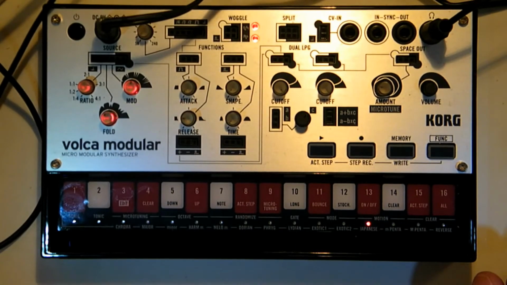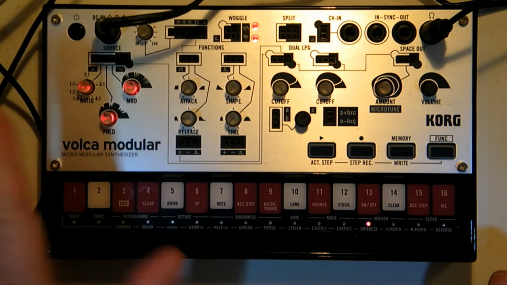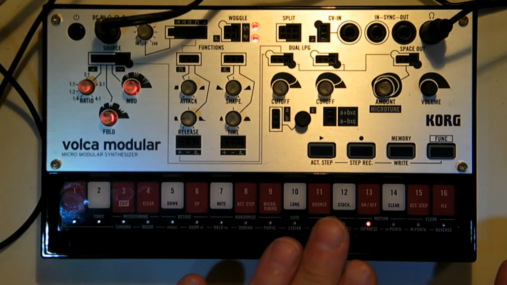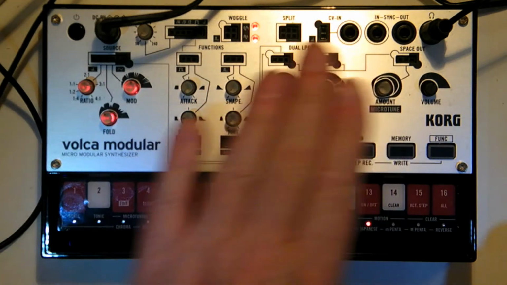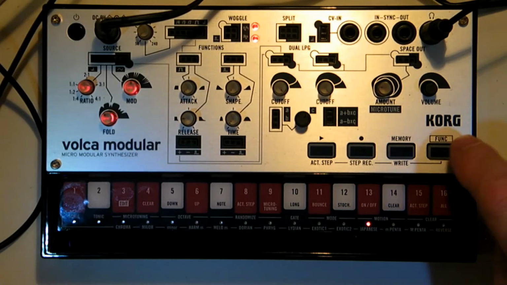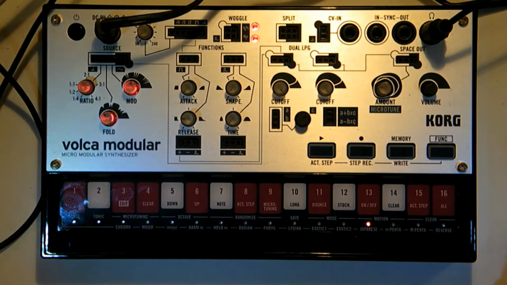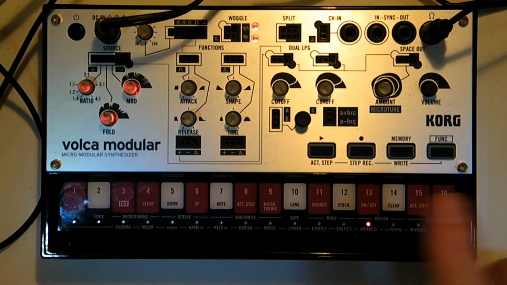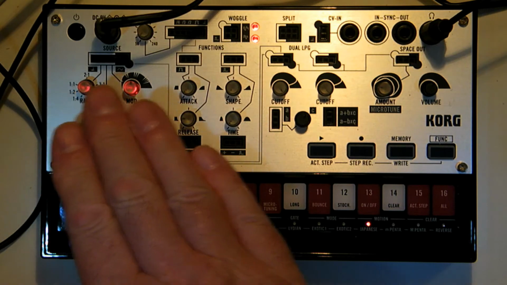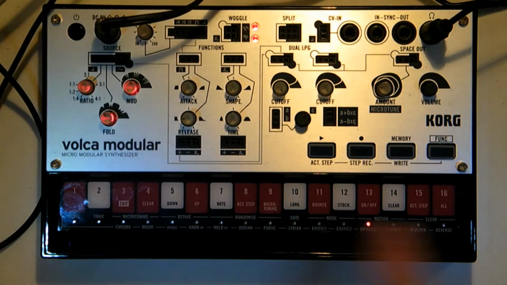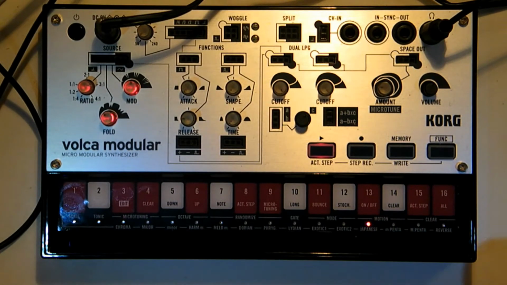I don't like this, and now I can clear everything I have recorded concerning the knobs, not the notes. So function and 14, key number 14, clears the recording aspect of the knob motions, but doesn't change the notes.